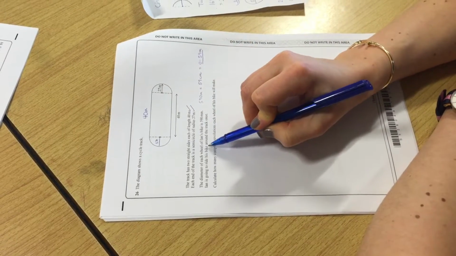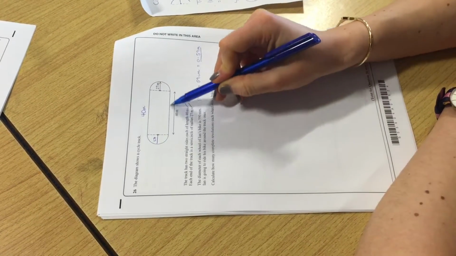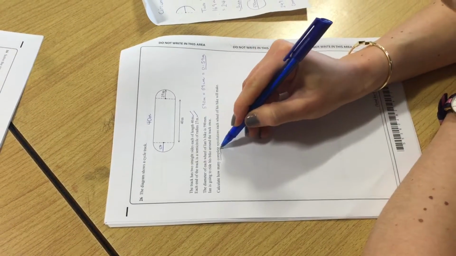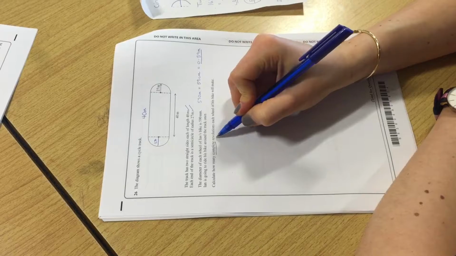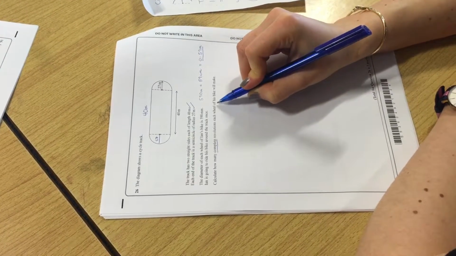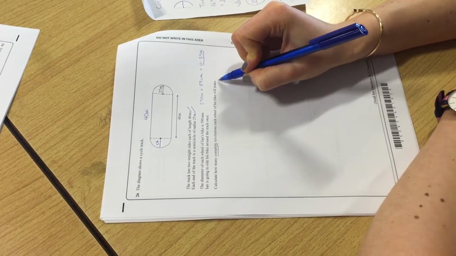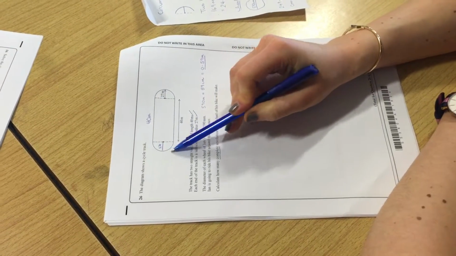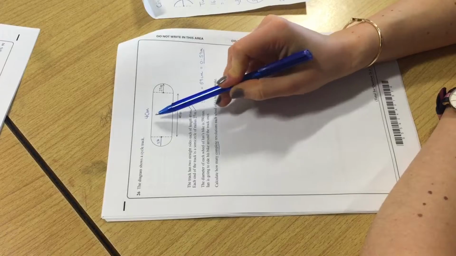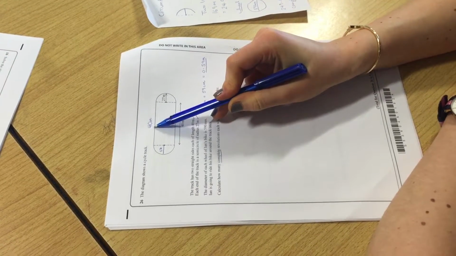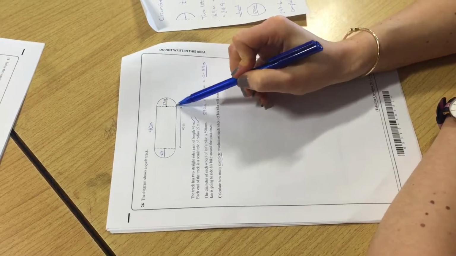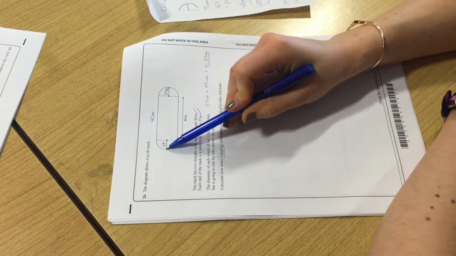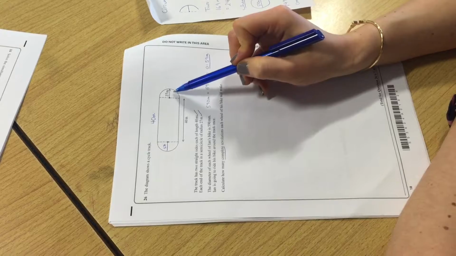Ian is going to ride his bike around the track once, so he wants to go all the way around. Calculate how many complete revolutions, which is the number of circles, each wheel of his bike will make. So the first thing I need to know is actually what the distance of this whole track is. So I know that these two distances together are going to be 80 meters, but I need to work out what these two semicircles are. And actually, because they both have the same radius, together they make up one circle.